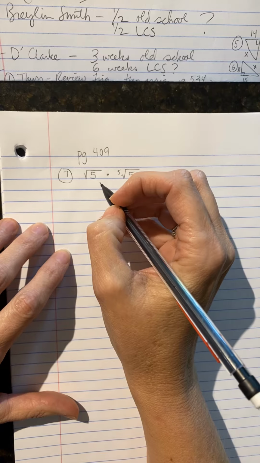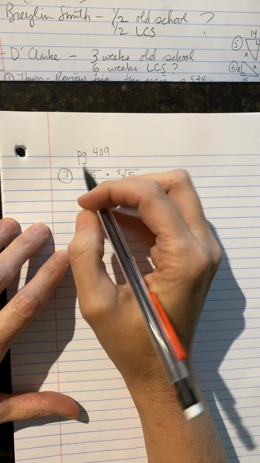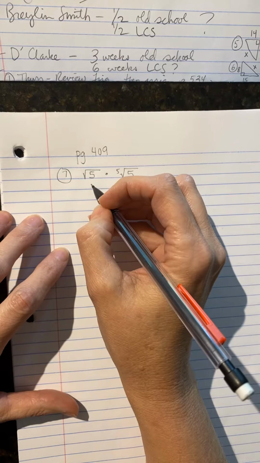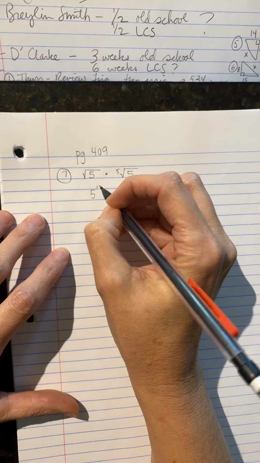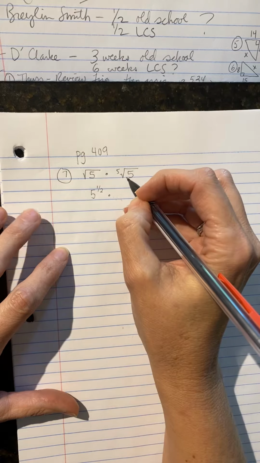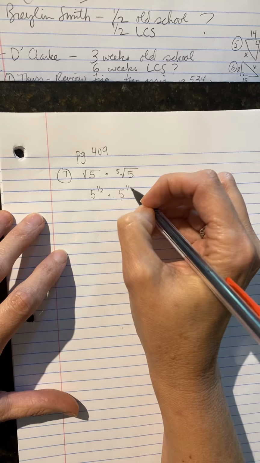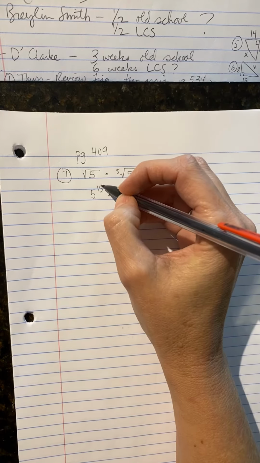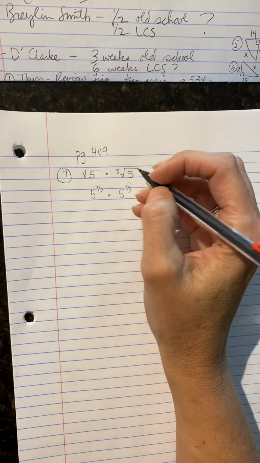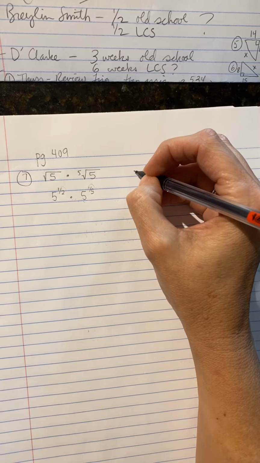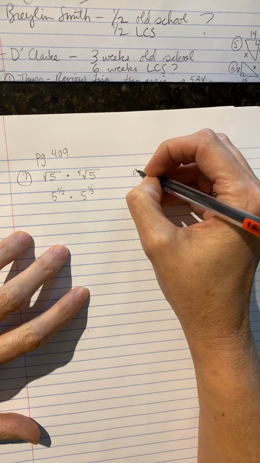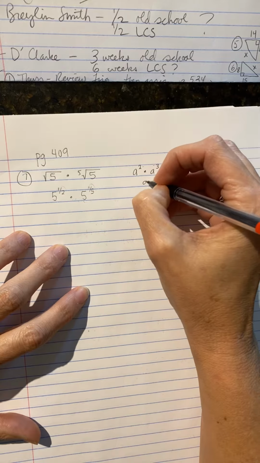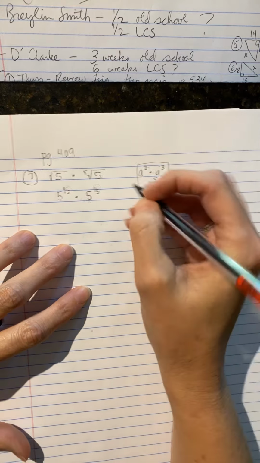So you cannot multiply those, because this is a square root and this is a fifth root. And so I'm going to rewrite that as 5 to the half, and I'm going to rewrite that as 5 to the 1/5. And since the bases match, then we can add these two together. Remember that rule from algebra that says, if we had a to the second times a to the third, we could add those and get a to the fifth. So that's the rule that we're using.